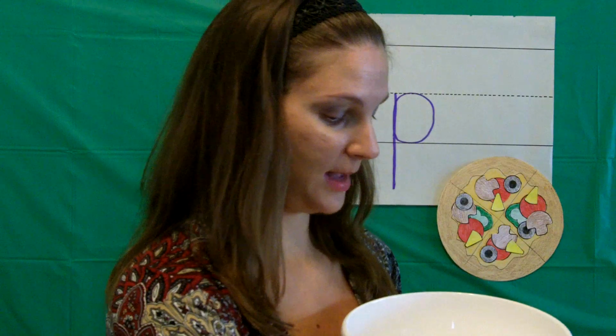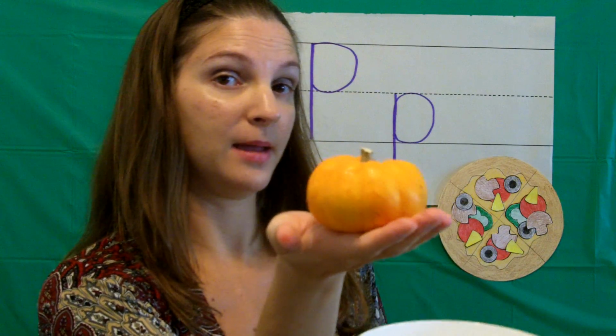This is a pineapple. Can you say pineapple? And I have 2 more in here. What is this fruit? This is a pear. Say pear. And last of all, this is just for decoration. You actually can't eat this because it's so tiny, but this is a pumpkin. Say pumpkin. Awesome. You did a great job saying words that begin with P. So give yourself a pat on the back.